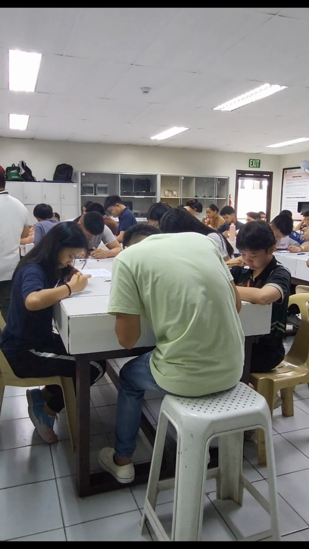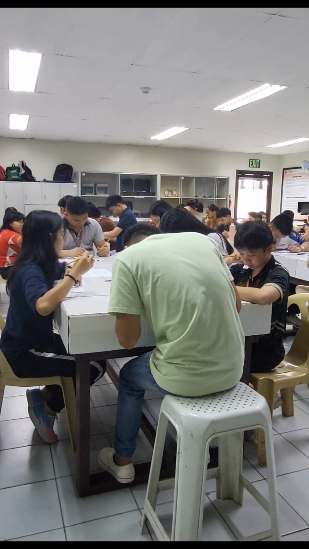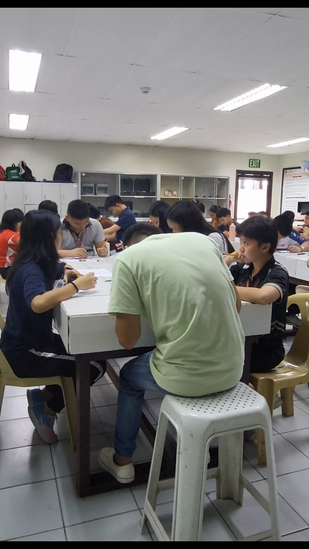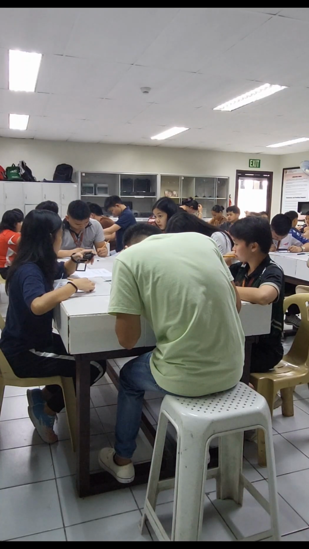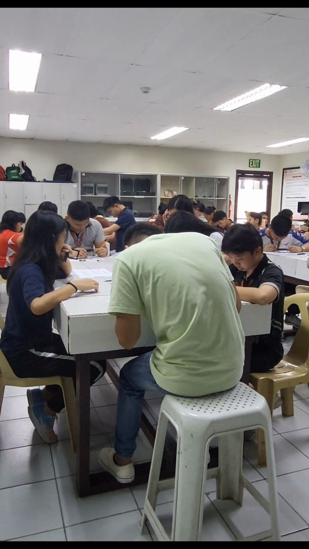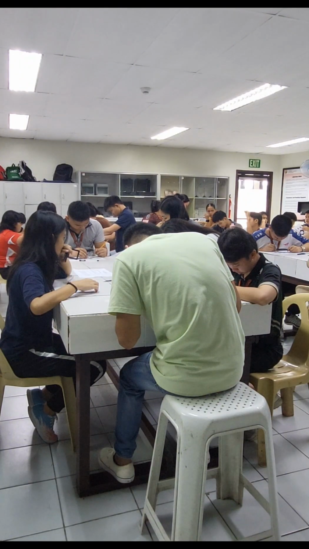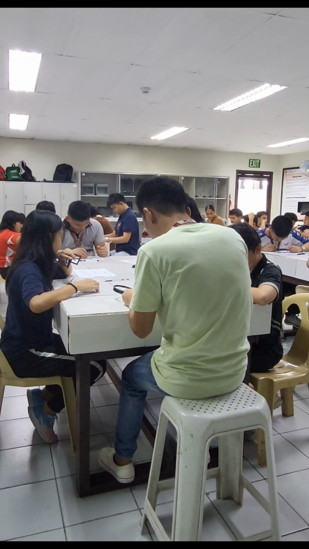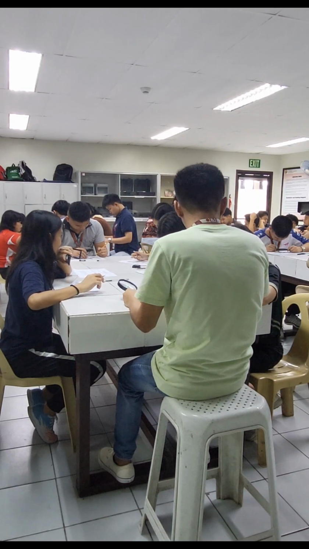Second practical exam. In our second practical exam, we're going to determine a fingerprint pattern of our classmates randomly. And after the classification, we're going to apply the six divisions of fingerprint classification, which are primary classification, secondary, subsecondary, final, major, and key.